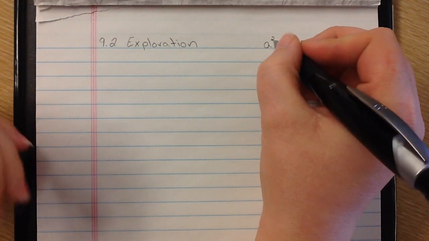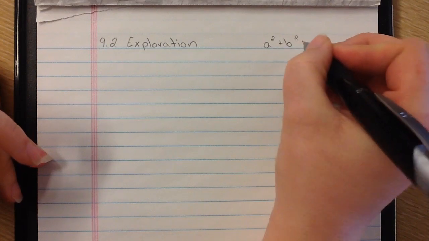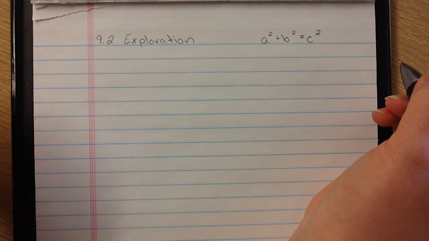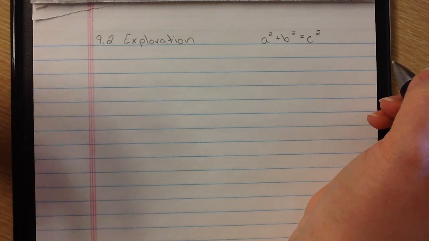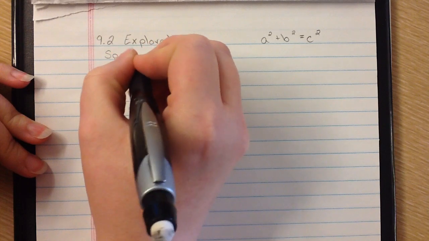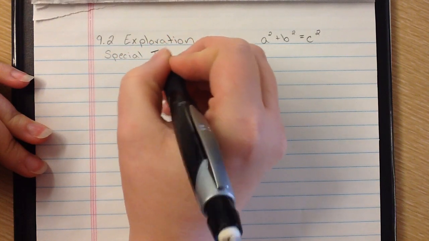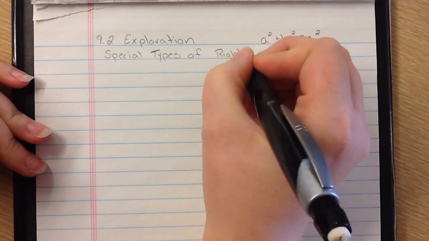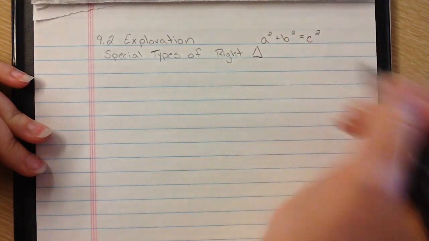Okay, our 9.2 exploration. In section 9.2, we're expanding on our idea from 9.1, the Pythagorean theorem idea, that a squared plus b squared equals c squared in a right triangle, and we're going to apply that to some special types of right triangles. So basically we're going to look at two special types of right triangle.